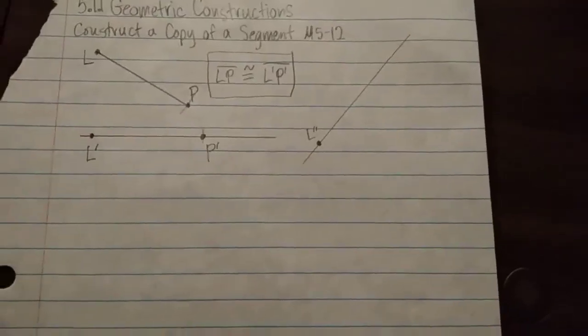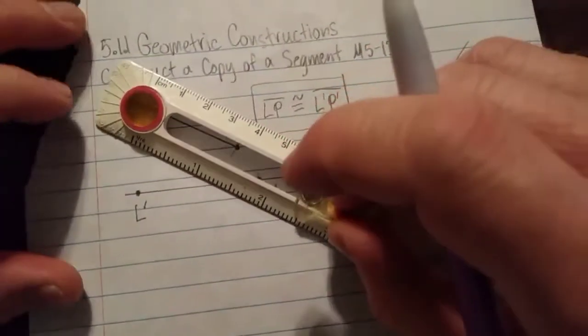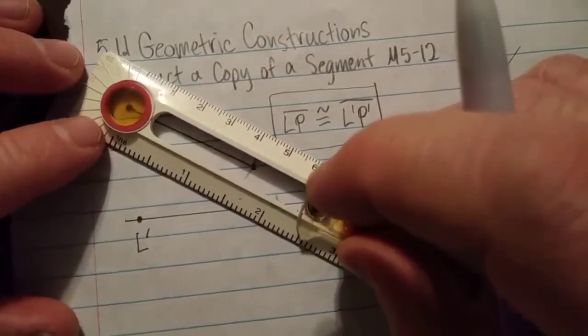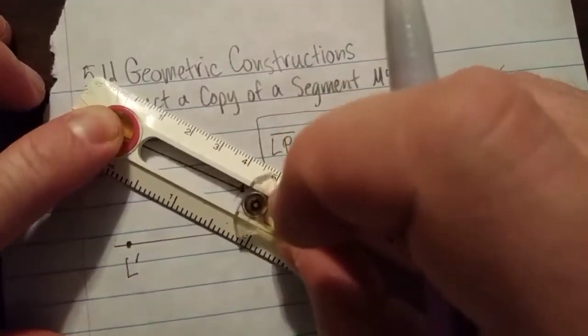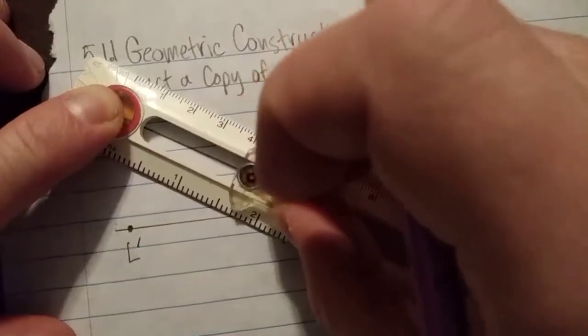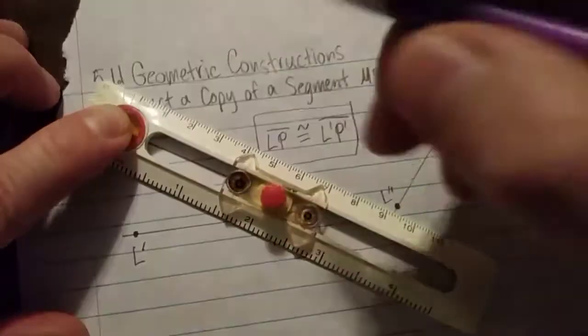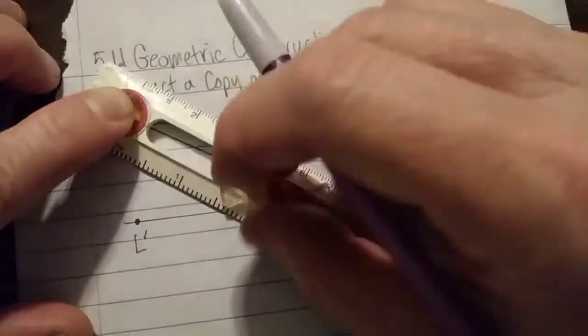And I'm going to set my compass length to LP, so put my center of rotation on L, and then size the opening to P, and make a little arc there.